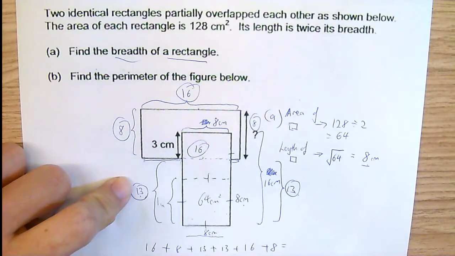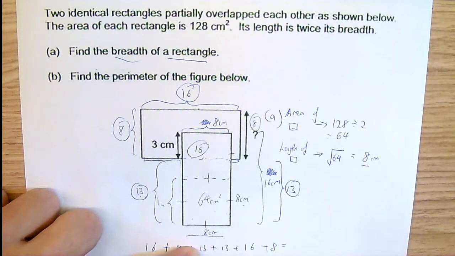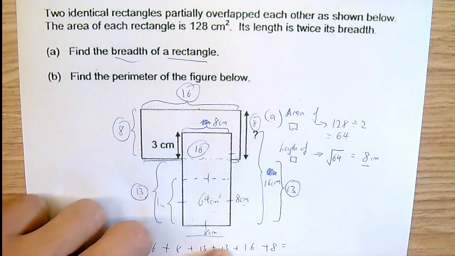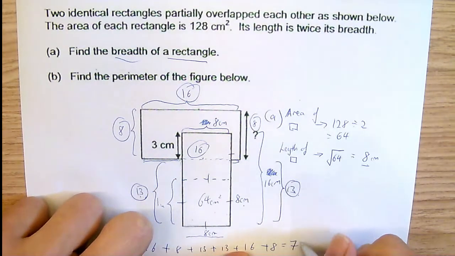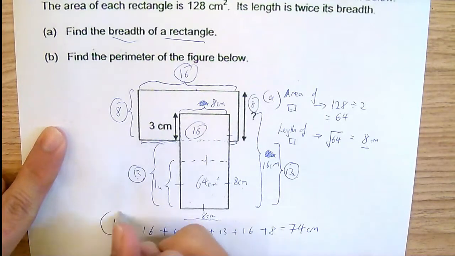So let's throw all these numbers into a calculator and see what we get for the perimeter. Just take out your calculator. I'm using my handphone calculator. So that will be 16 plus 8 plus 13 plus 13 plus 16 plus 8. That will give me a grand total of 74 cm. So this will be the final answer. This will be part B.